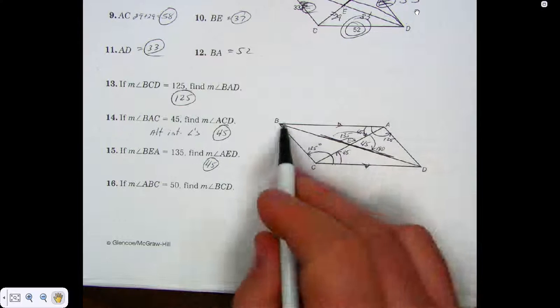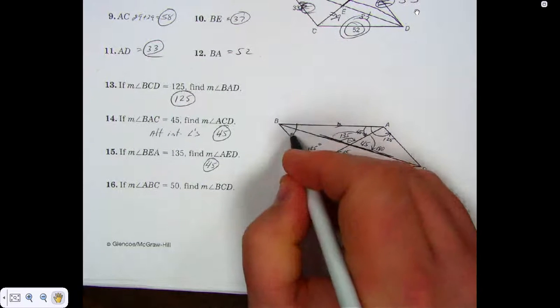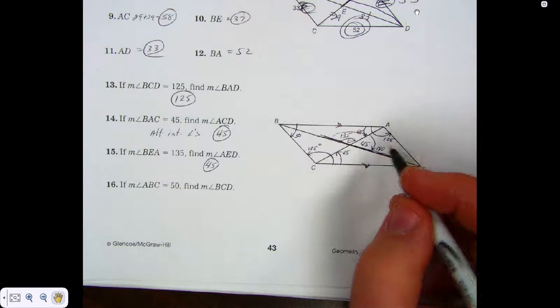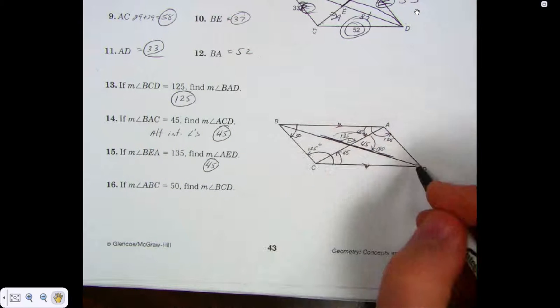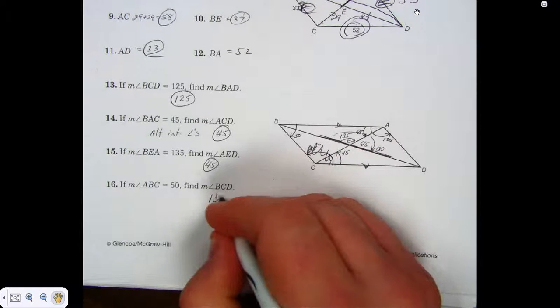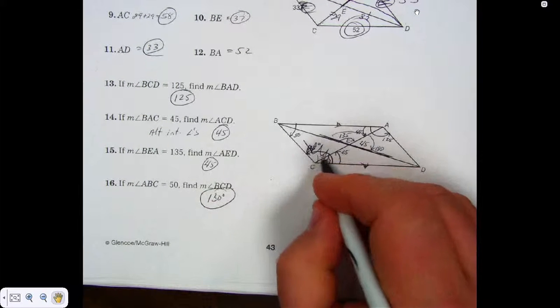Angle ABC, so that one right there is 50. Find the measure of angle BCD. Why is it 130? Supplementary. Because if they're right on top of each other, they're supplementary, aren't they? Okay?